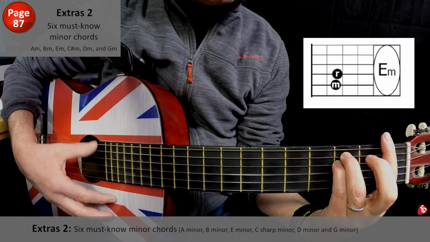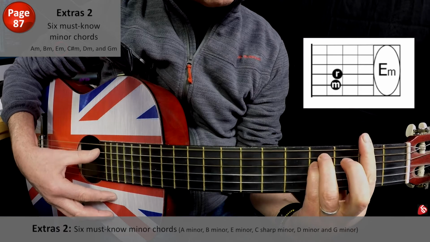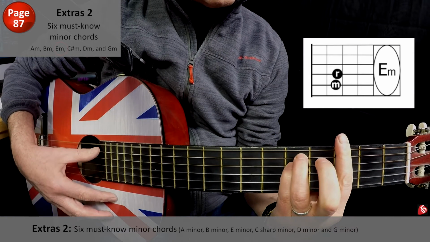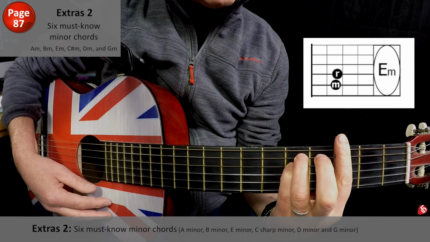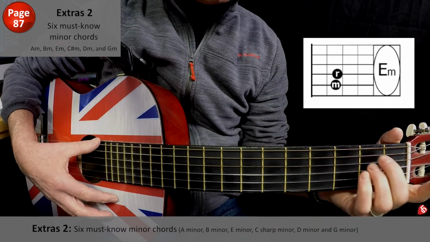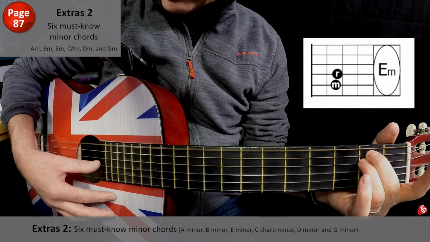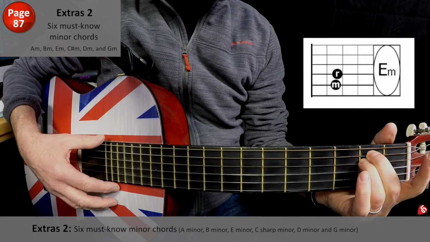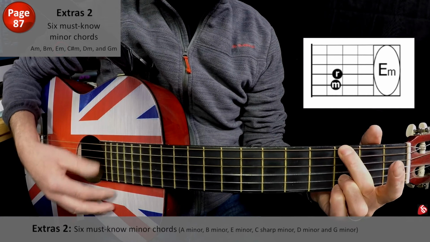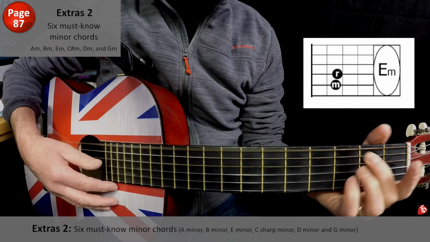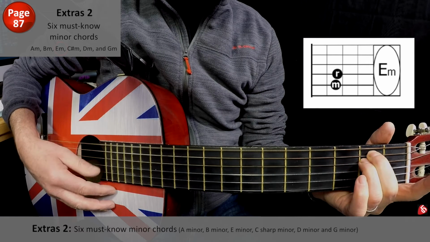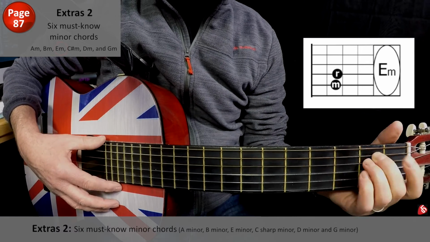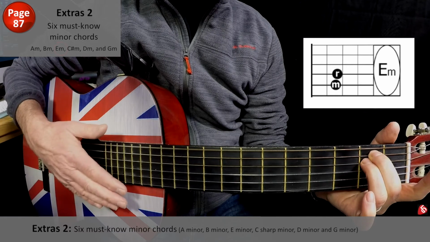F minor becomes F sharp minor, and that's G minor. Okay, so that's E minor. Some of the favorite transitions going to G, it's quite nice. So that's E minor.